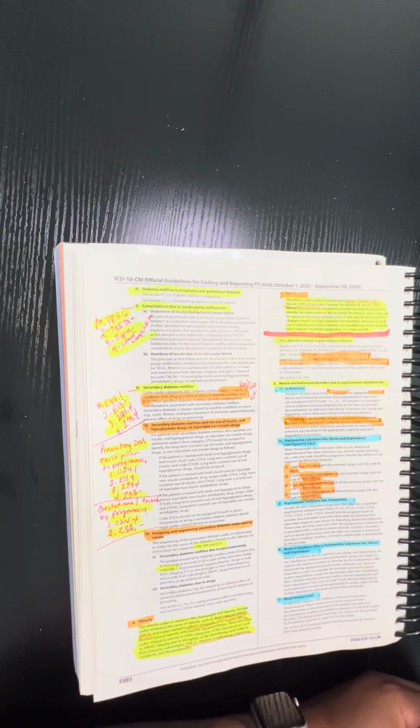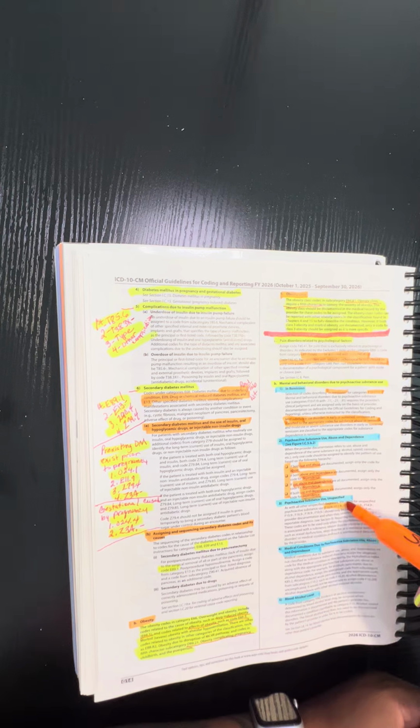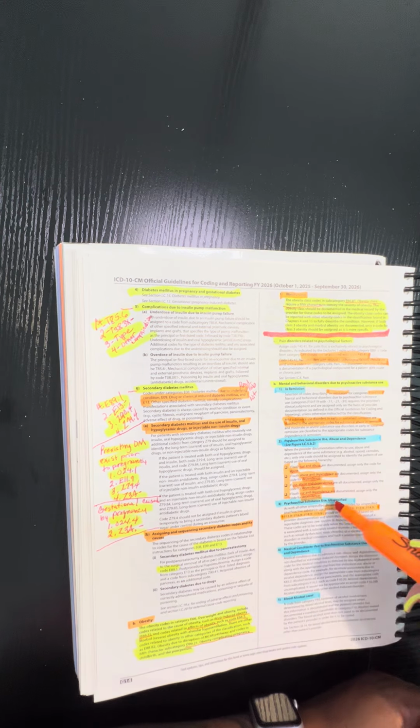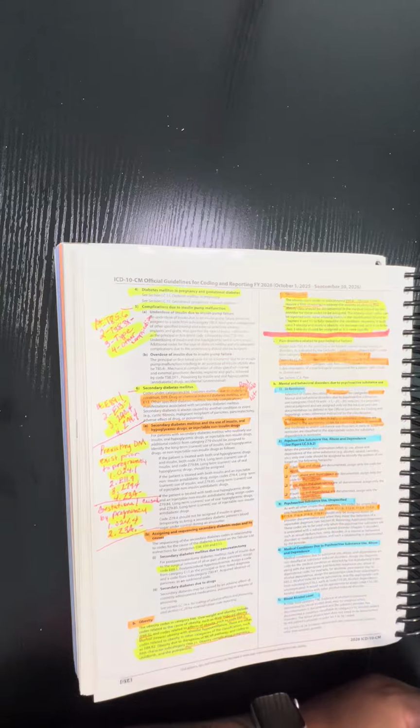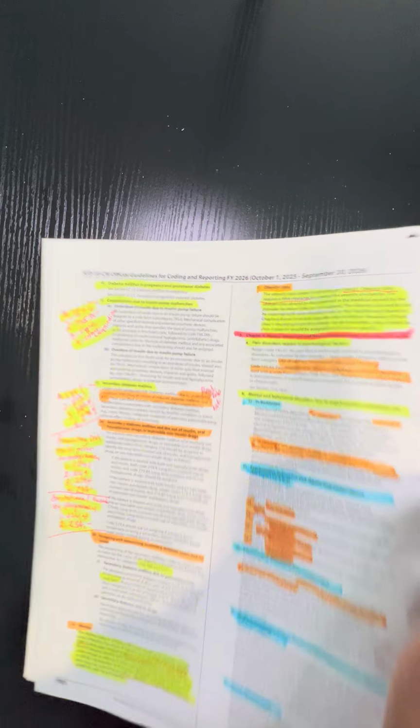Okay. Under number 3, all of these codes. This is the area where you should be at for psychoactive substance use unspecified. For number 4, you should be fine. Number 5, you should be fine. And let's turn the page.